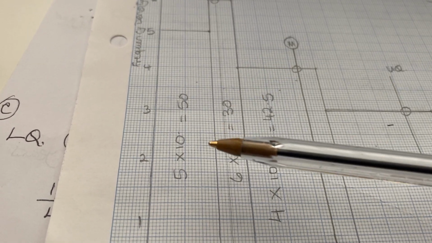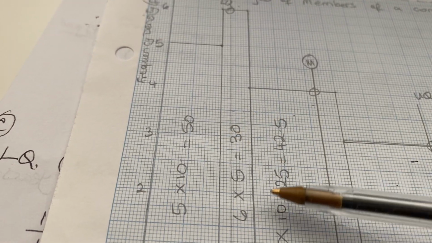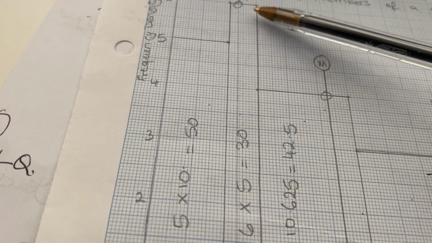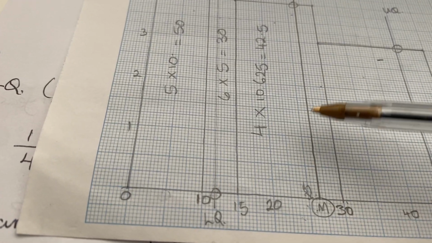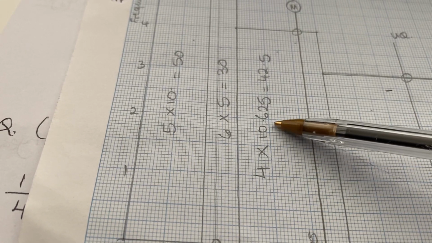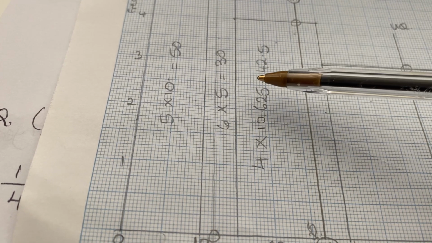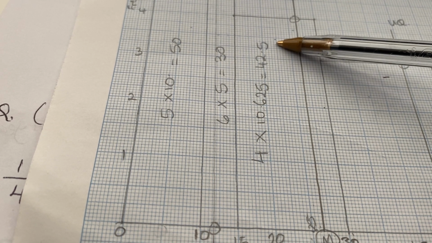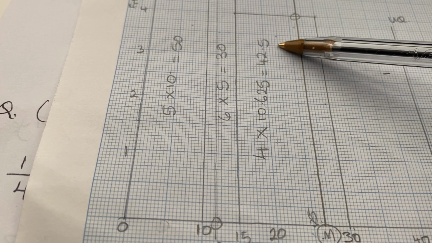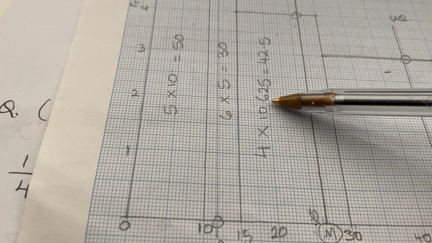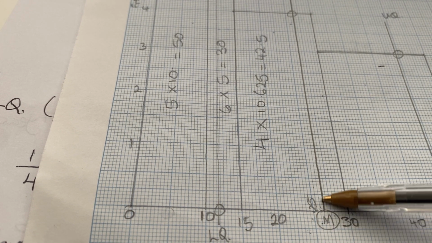So the first bar, 5 times 10, 50. The second bar, 6 times 5 is 30. Now the third bar, 4 times 10.625 will give us 42.5, because 42.5 divided by 4 will give us 10.625.